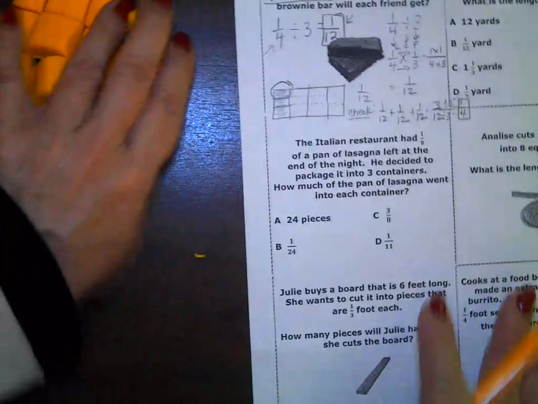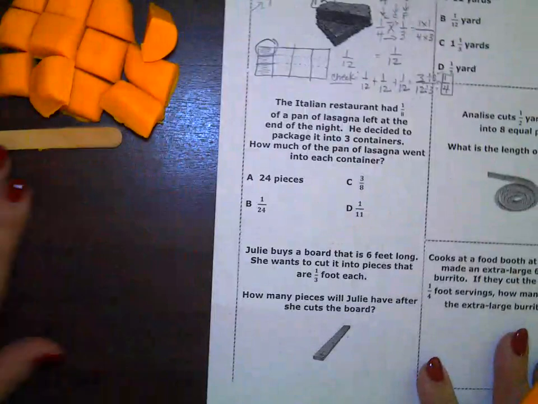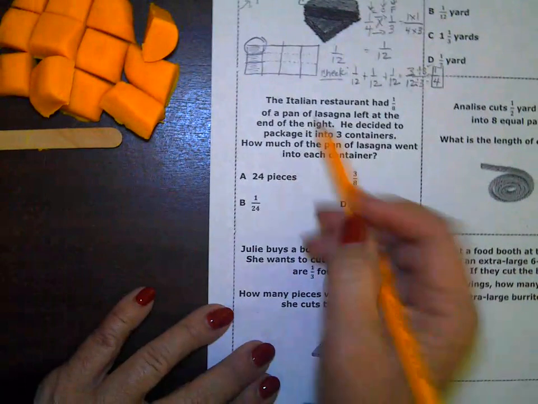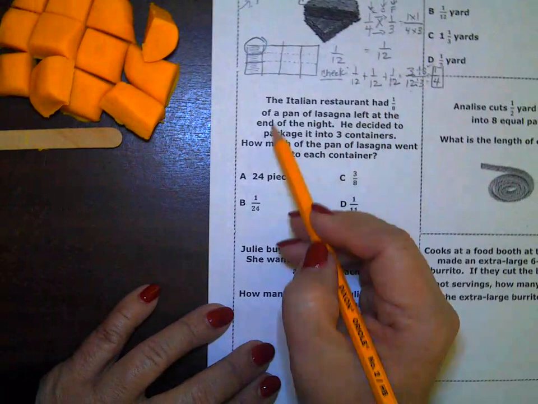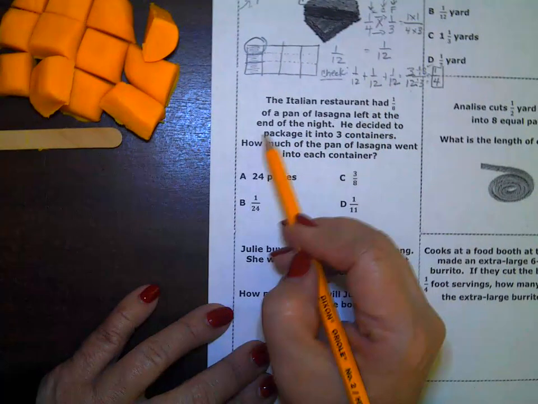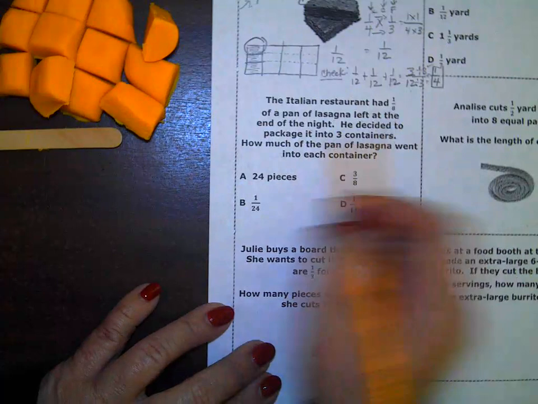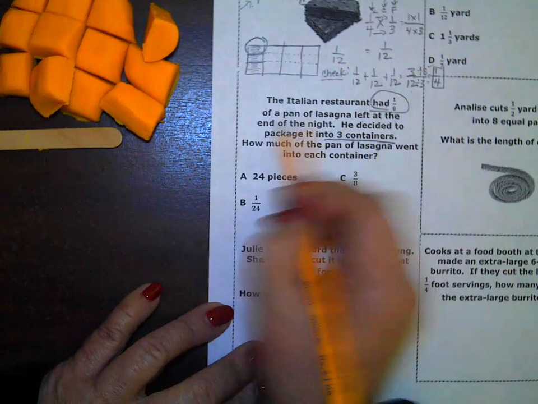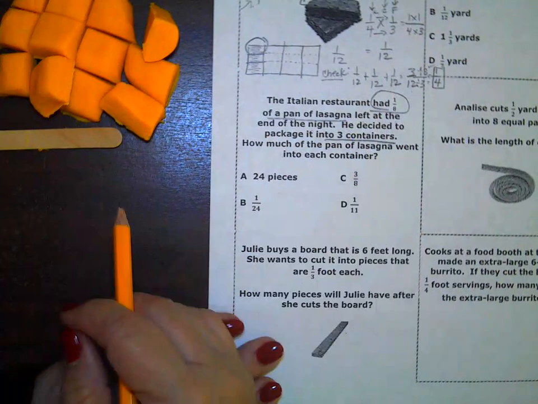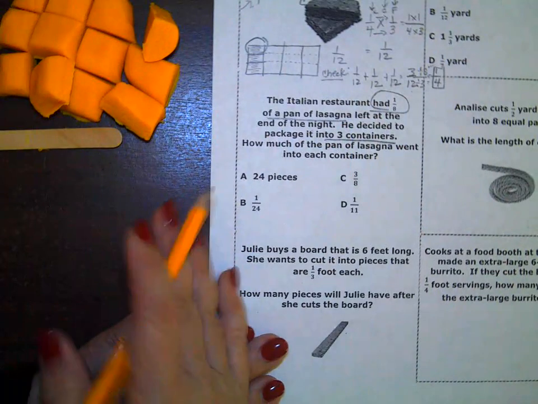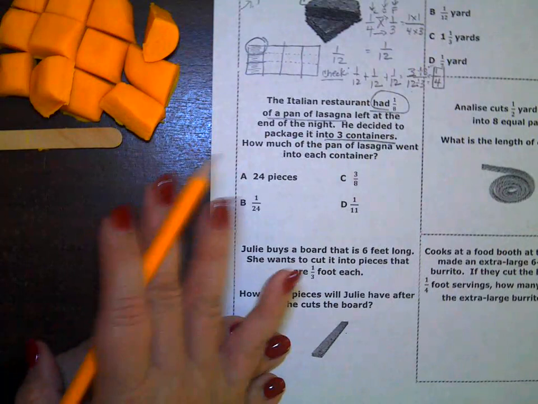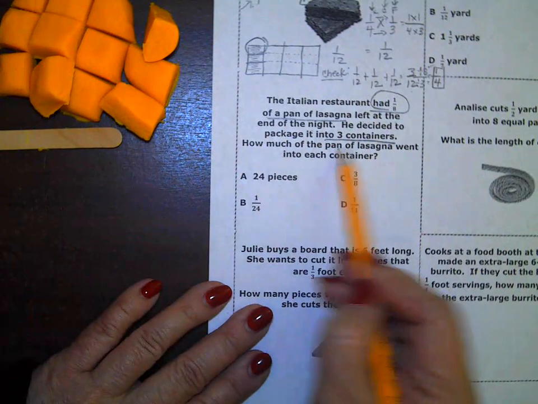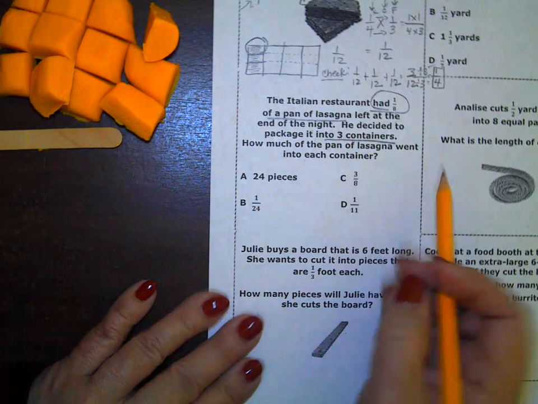Okay, we did the Italian restaurant in class for most of y'all. So the Italian restaurant had 1/8 of a pan of lasagna left at the end of the night. He decided to package it into 3 containers. So he has 1/8 of a pan of lasagna left. And remember, your leftovers are not whole numbers. Your leftovers are fractions. You have less than 1 whole. How much of the pan of lasagna went into each container?